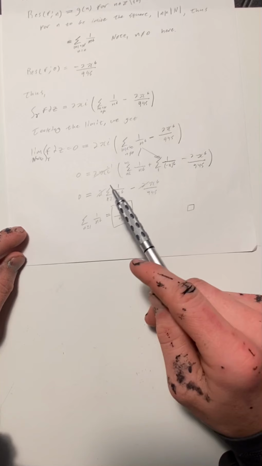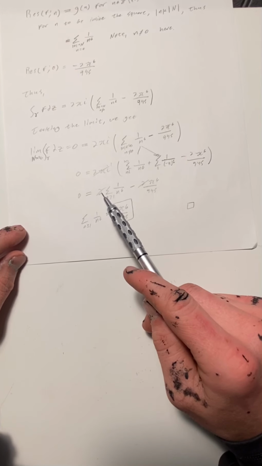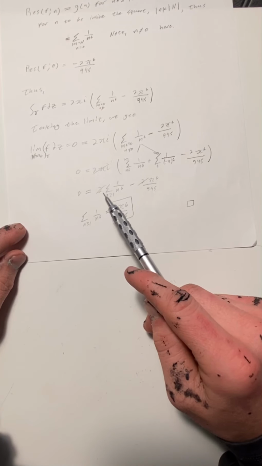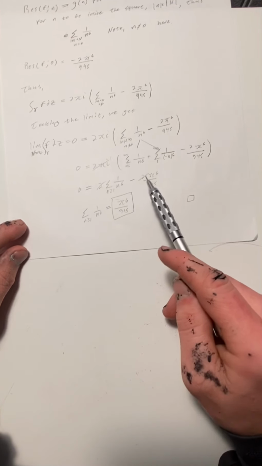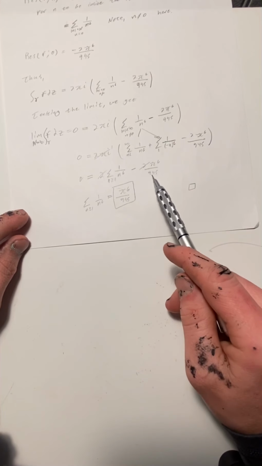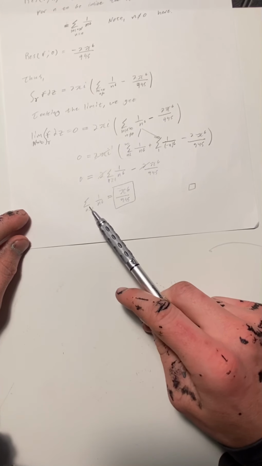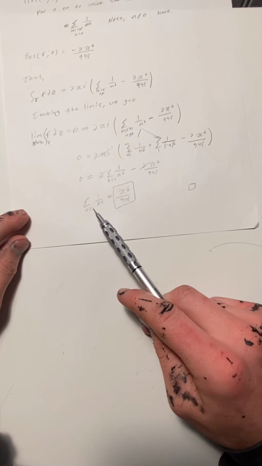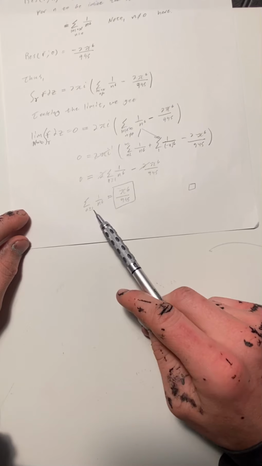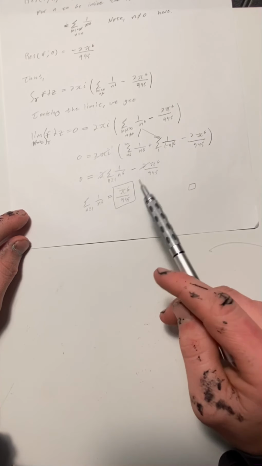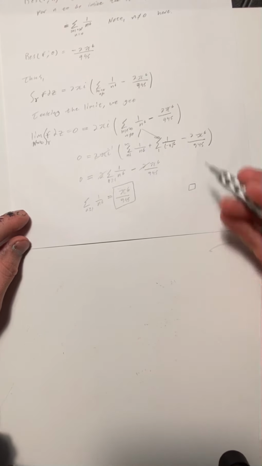These two are equal, and thus we can write them as the sum of each other. Divide off those 2's, move the now pi to the 6 over 945 to the left side, and then we get the sum of 1 over n to the 6 for n greater than or equal to 1 equals pi to the 6 over 945.